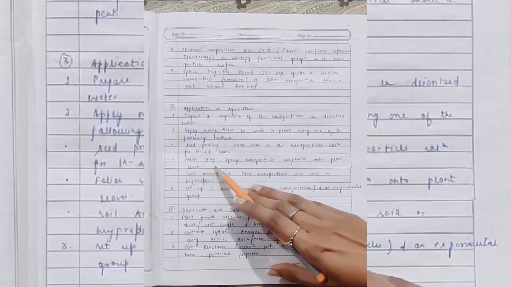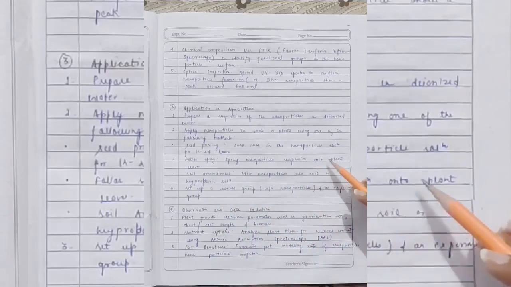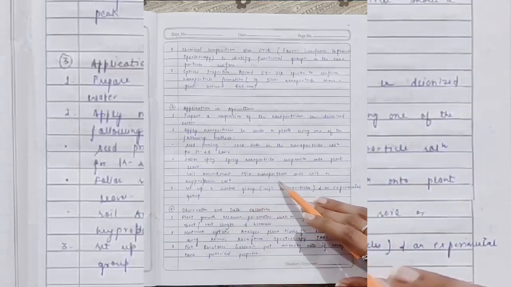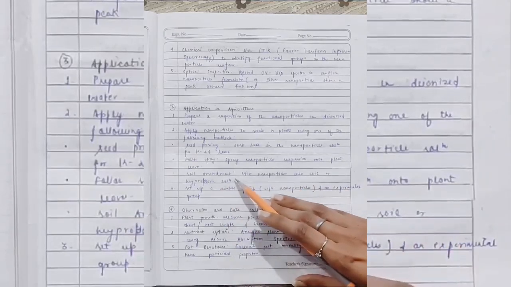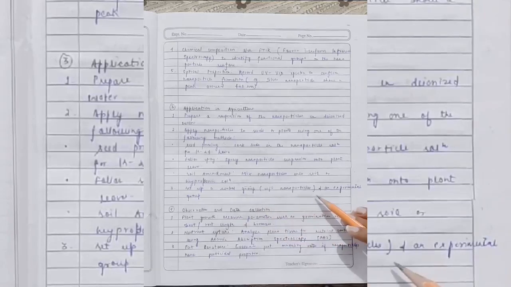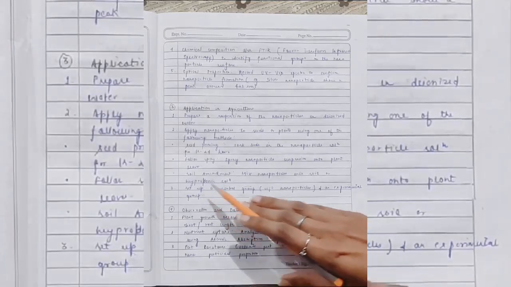Or we can use foliar spray. Spray nanoparticle suspension onto the plant leaves. Next one, we can use it as a soil amendment. Mix nanoparticles into soil or hydroponic solution. Third application is we can set up a control group without nanoparticles and an experimental group.